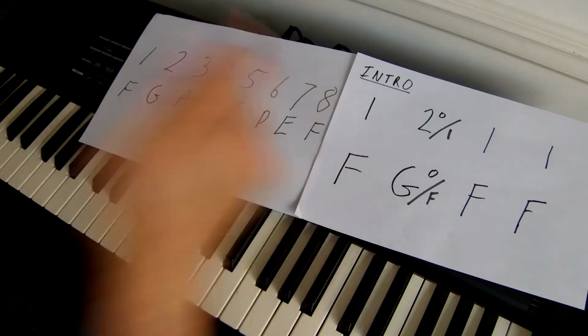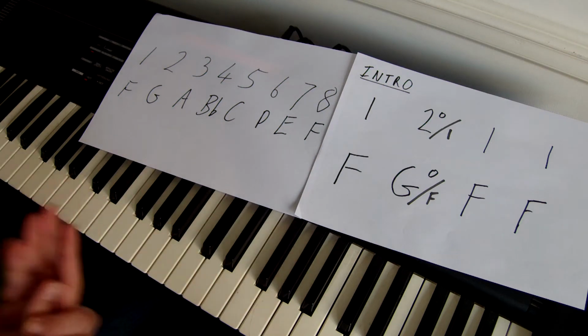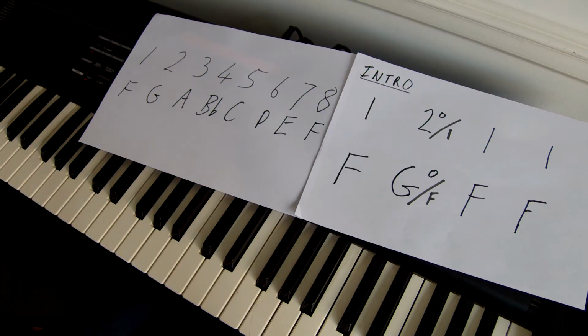The first chord is F. Now we need to know how to make basic chords. The whole song is built on chords, so this is a crucial, fundamental piece of knowledge you're going to have to know before we start.